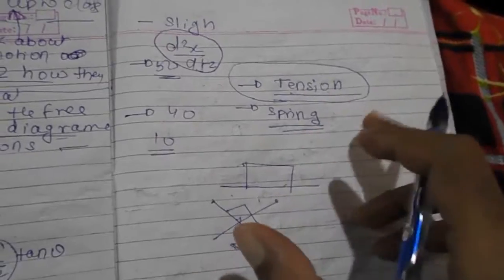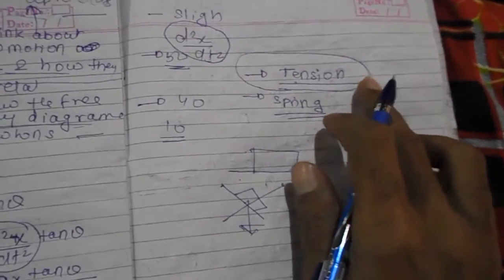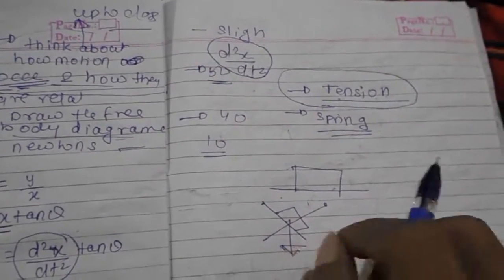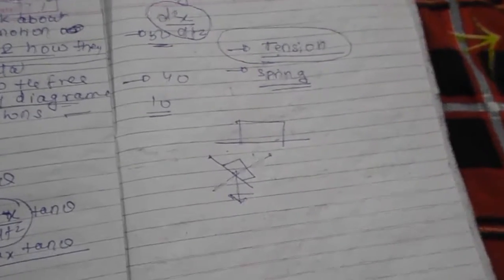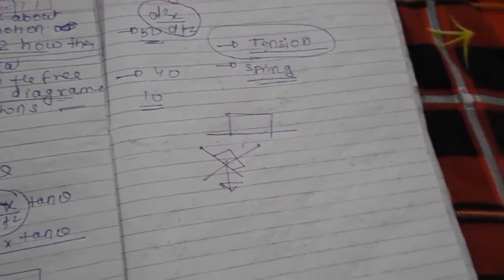Then after solving the simply connected tension problems, I will come to how a string and wedge connected bodies play an important role and create difficulties for you, okay, and make our life very difficult.